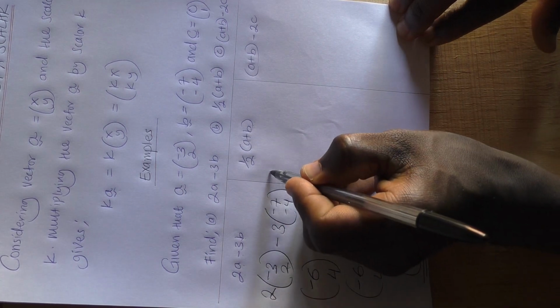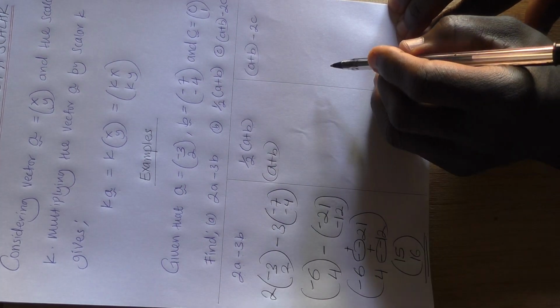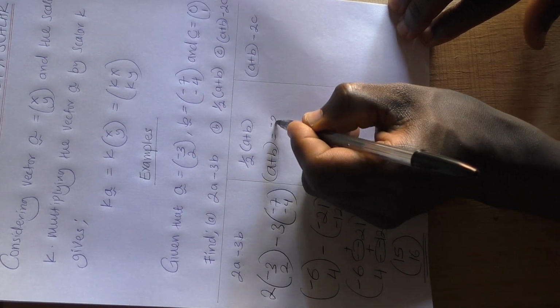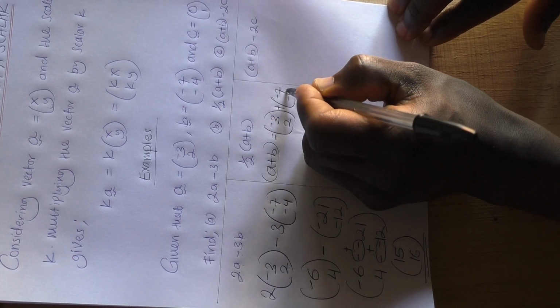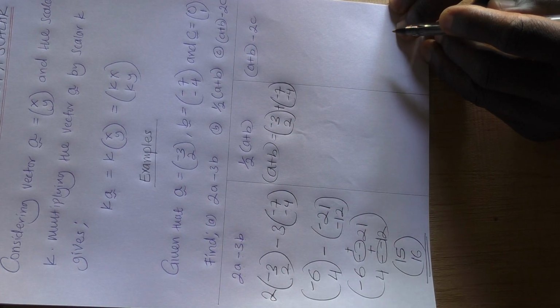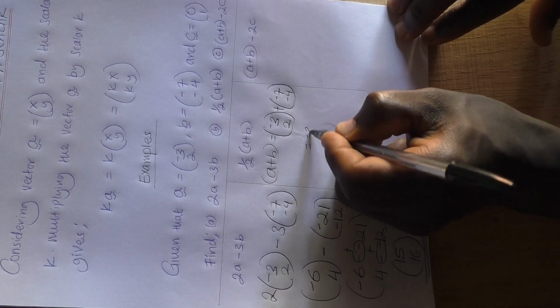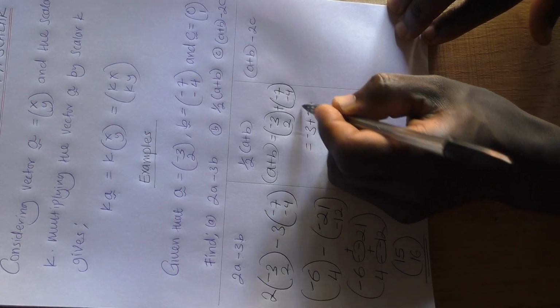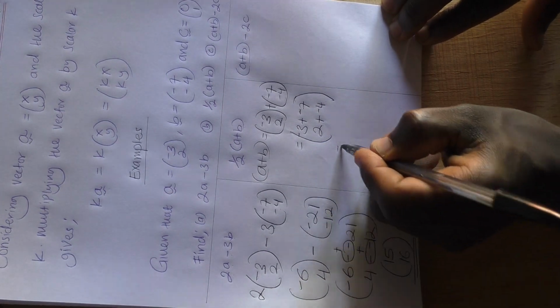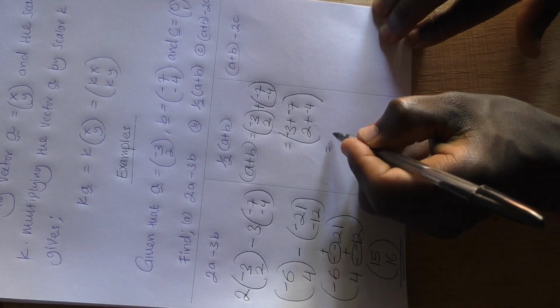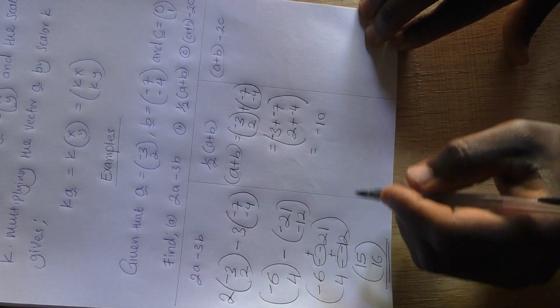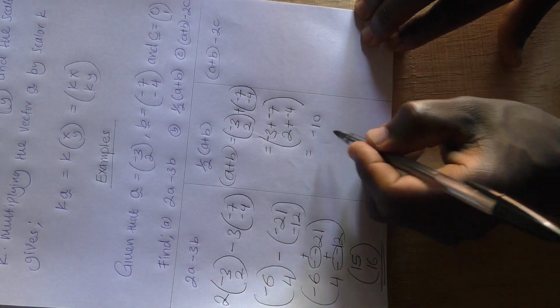So we shall have A plus B first, and that is (-3, 2) plus (-7, -4), which gives us -3 plus -7, and then 2 plus -4. Negative 3 plus negative 7 gives us negative 10. And 2 plus negative 4 gives us negative 2.